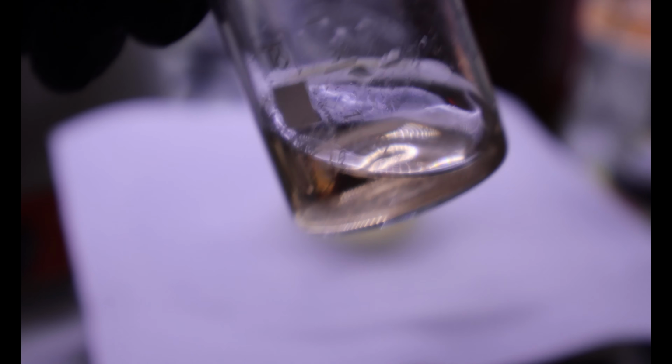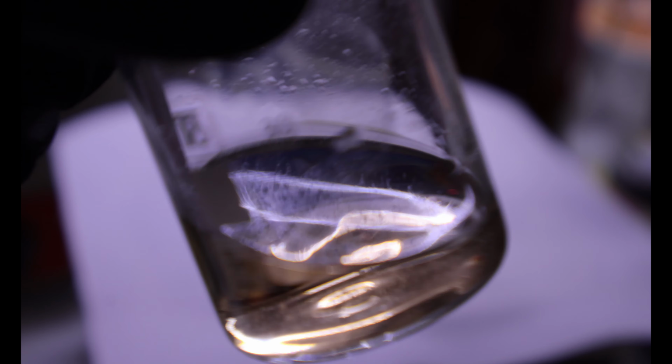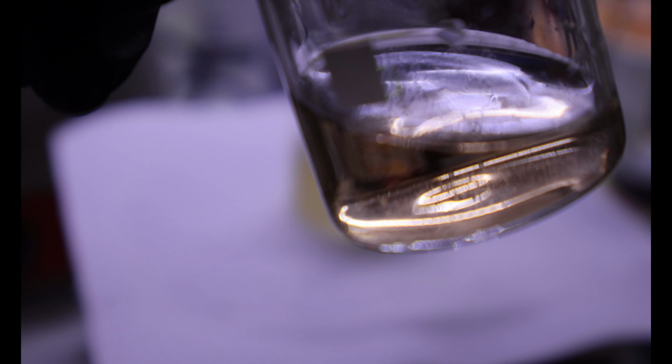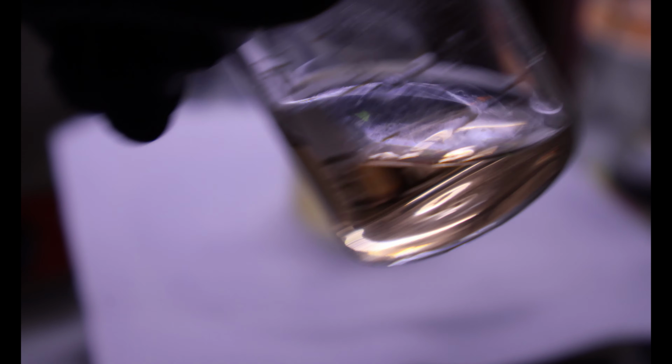Most of it has been converted, so it's time to stop the reaction, filter the mixture and quench it with water, cool it down and filter out the crystals. But phenol wise, there's no salicylic acid left in there, and this confirms it.